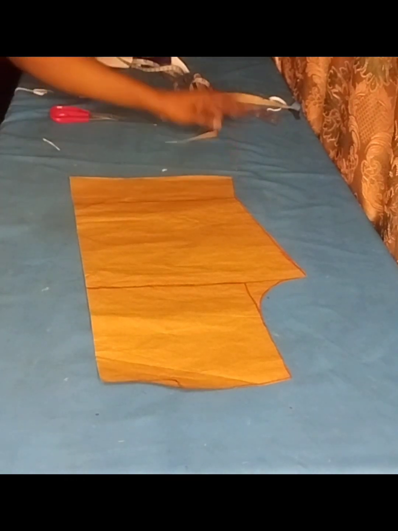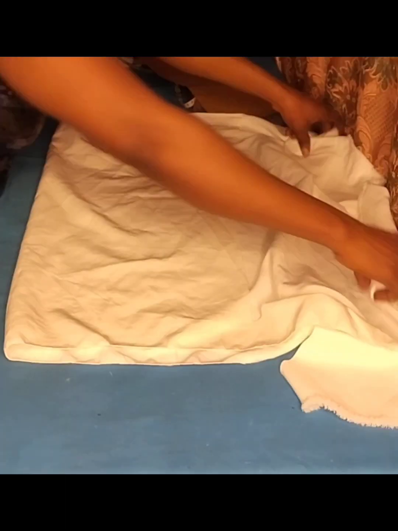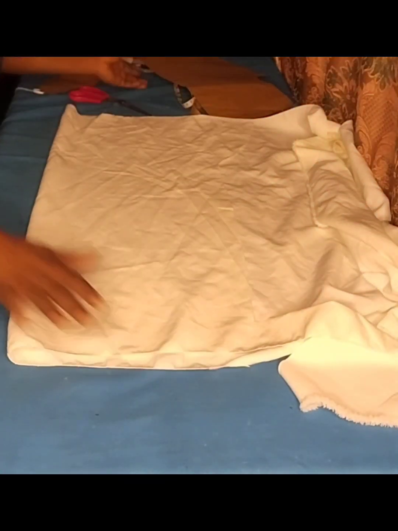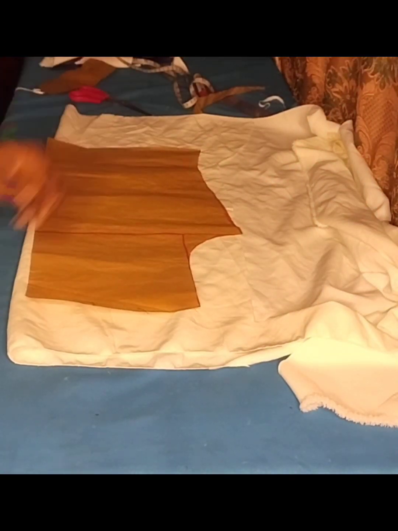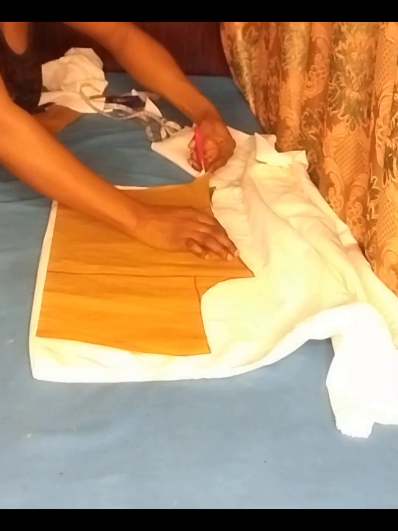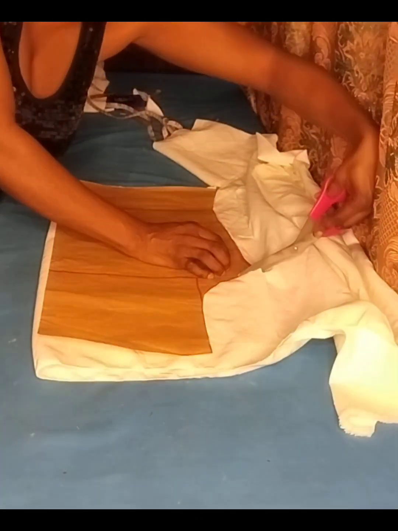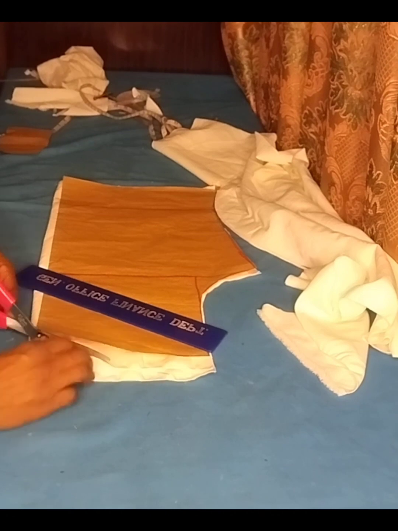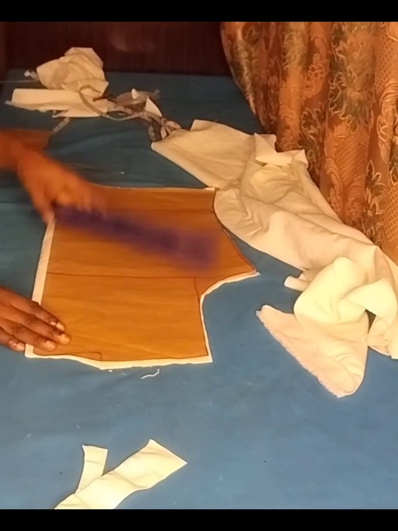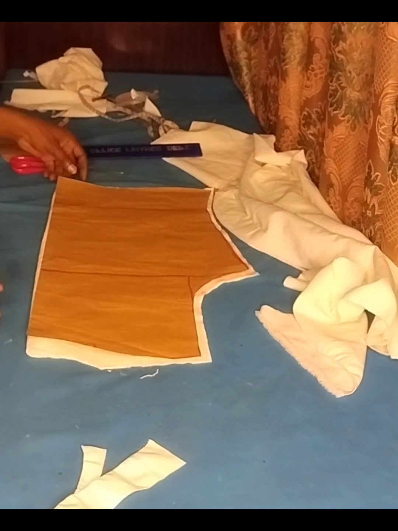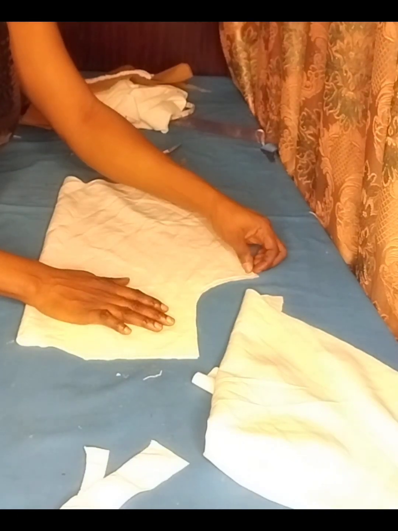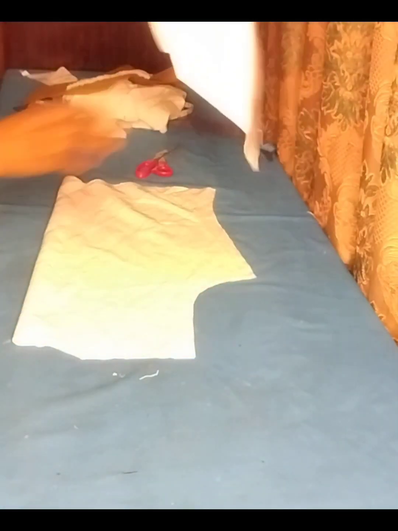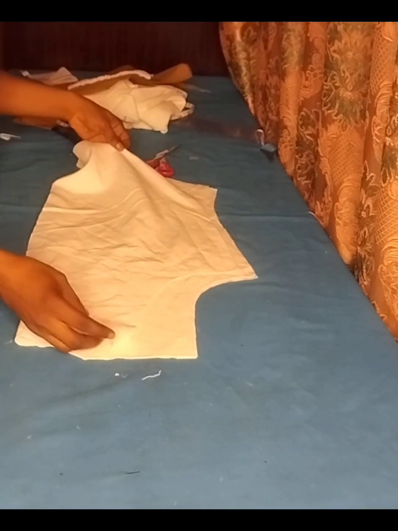I'm going to cut the back parts on fold. Remember, the back part has no opening. It's only the front part that has a button in front. So that's why I have to reserve this part of the fabric for the back part. Can you see? It's only the front part that has an opening because there's a button.